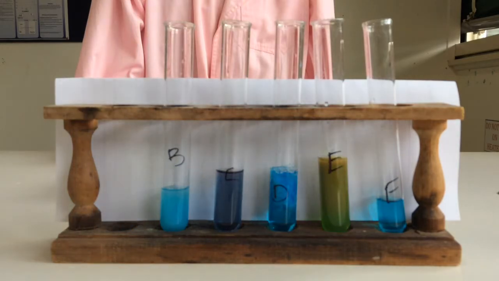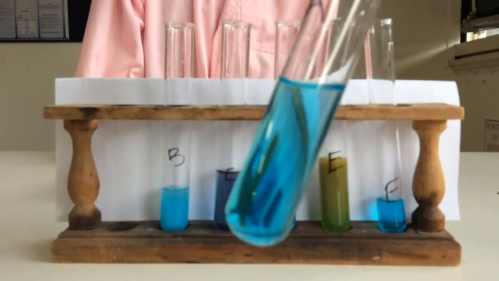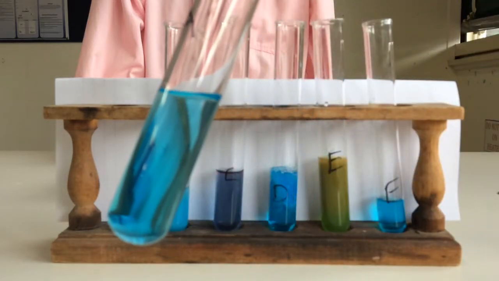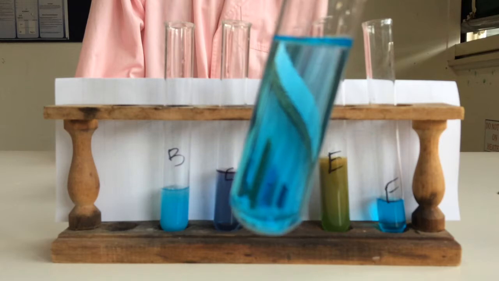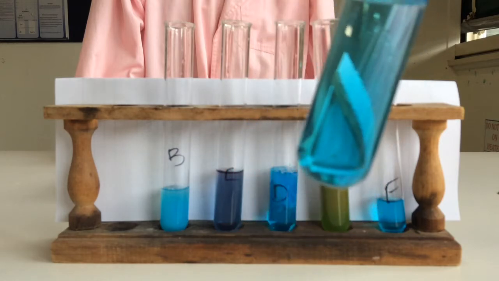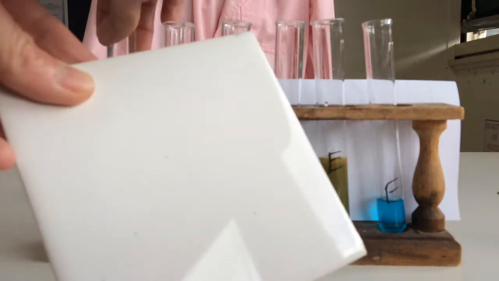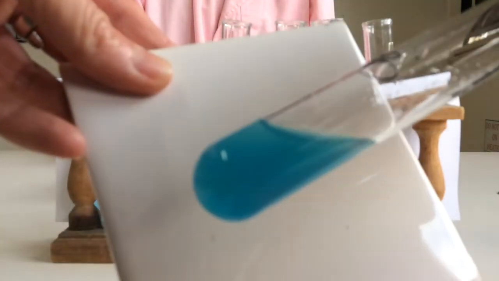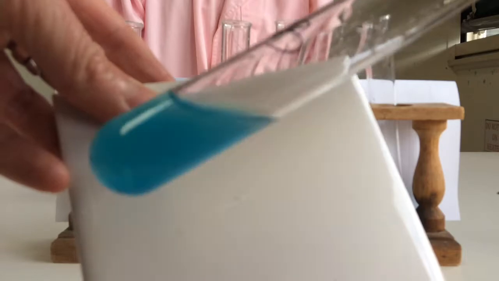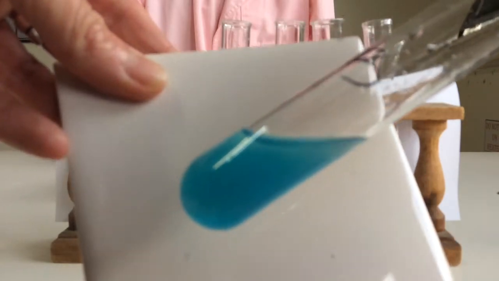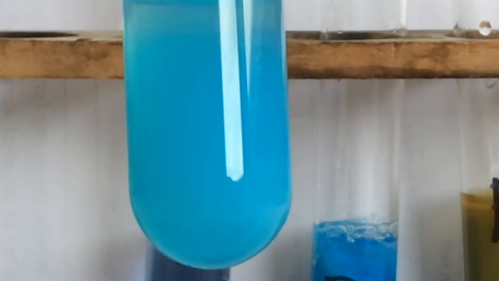Okay, so A, B, there is a slight precipitate in there.